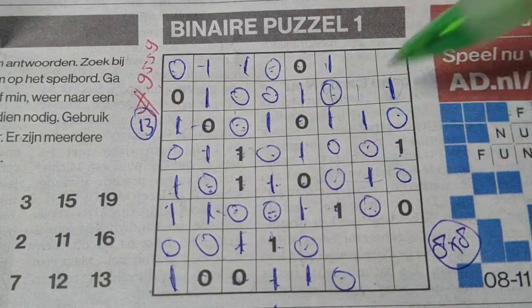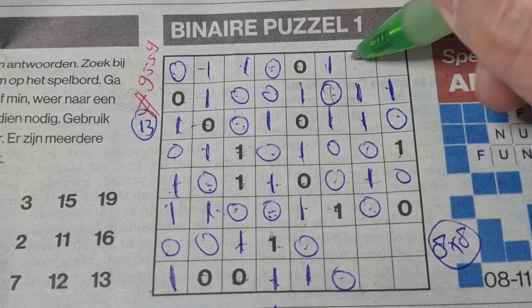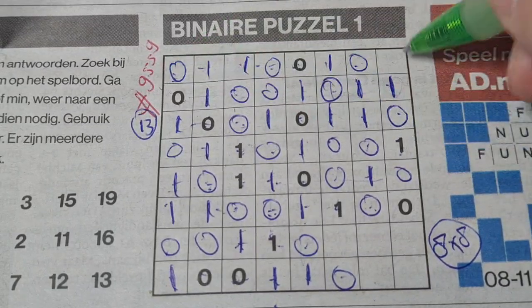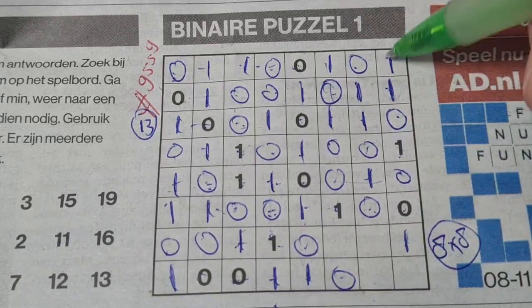Between the ones comes an O. 4 O's we have here, so the rest are ones. The ones here no, there no. 4 O's we have here, so the rest are ones. Double O's, here one, there one. 4 ones we have here, so the rest are O's.